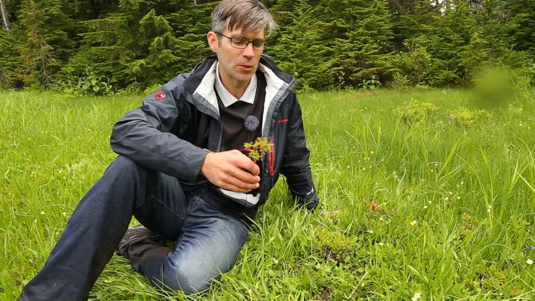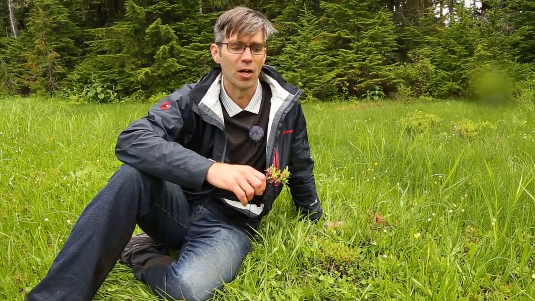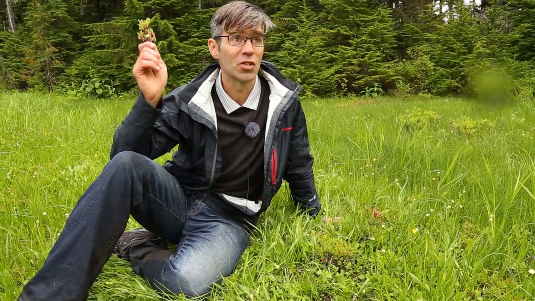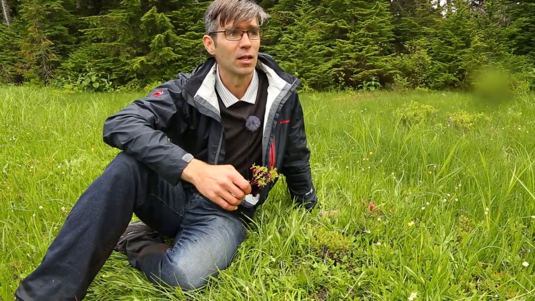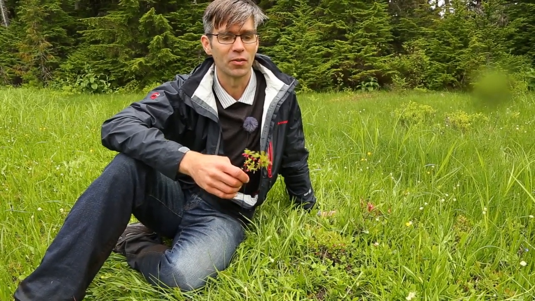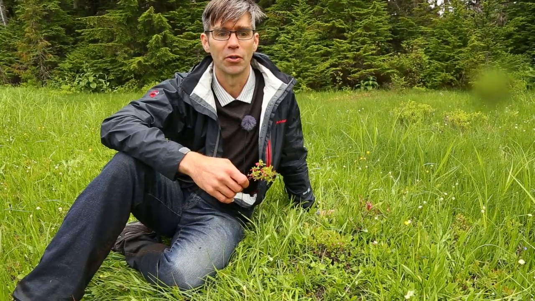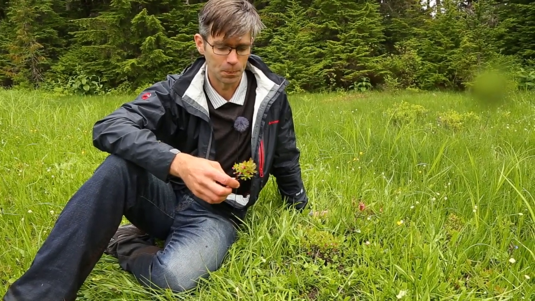Vaccinium cespitosum grows more in seasonally wet areas rather than bogs, and more so in the mountains, especially in the Twin Sisters area, which is where we are now. It somehow tolerates the geology here that's filled with some toxic minerals that keep some other plants out.